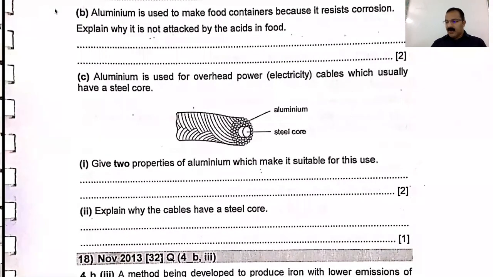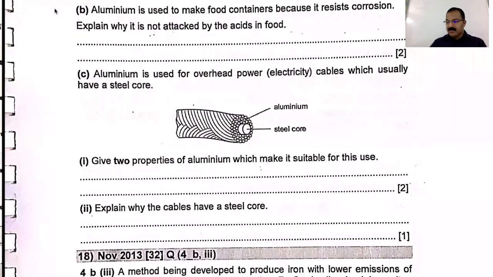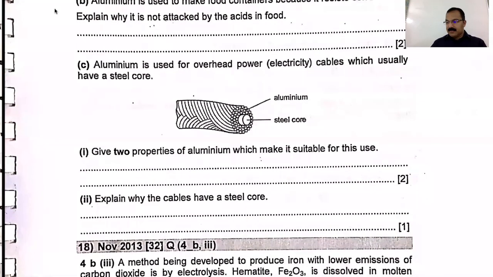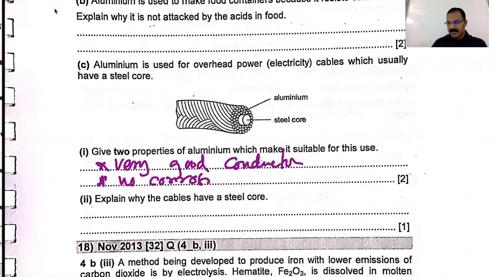Aluminum is used for overhead power cables, which usually have a steel core. Give 2 properties of aluminum which make it suitable for this use. Why is it used for the power cables? Very good conductor of electricity, that's the first thing. Second one is it has no corrosion, right? No corrosion.